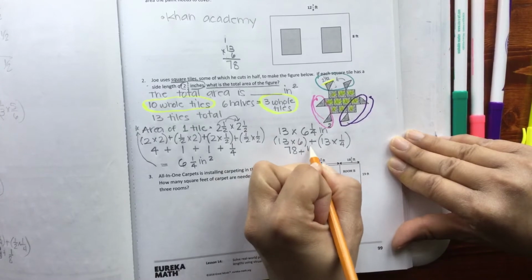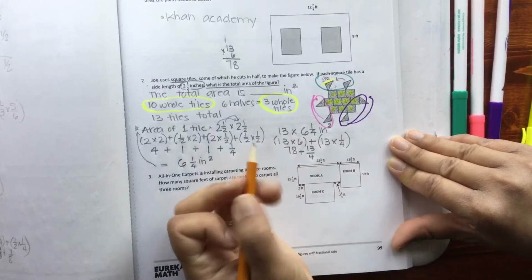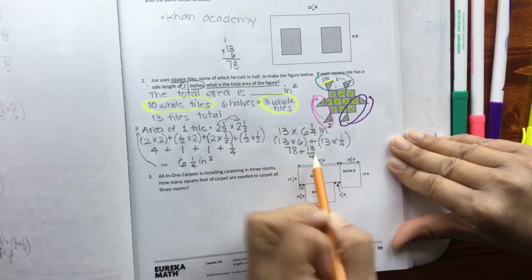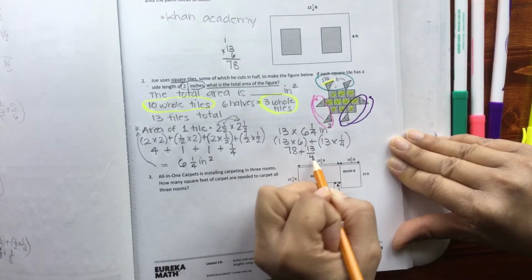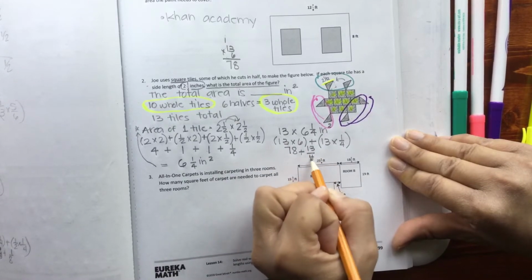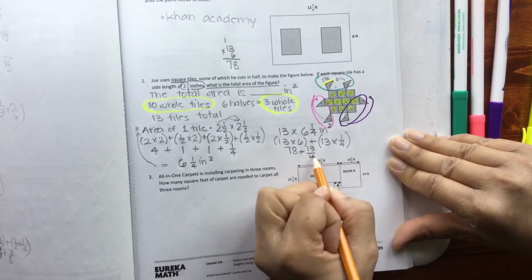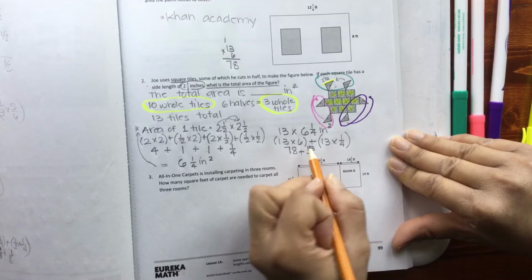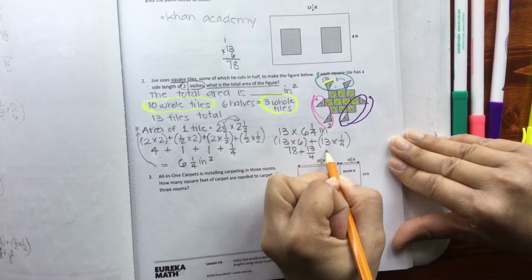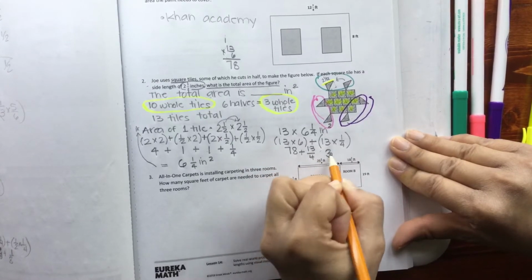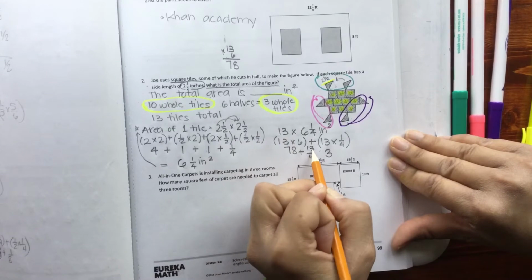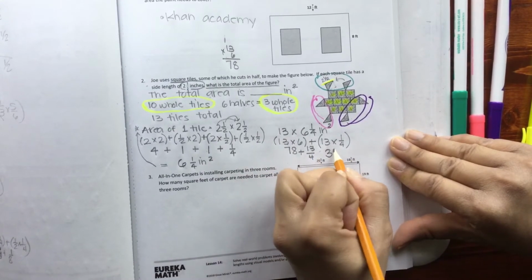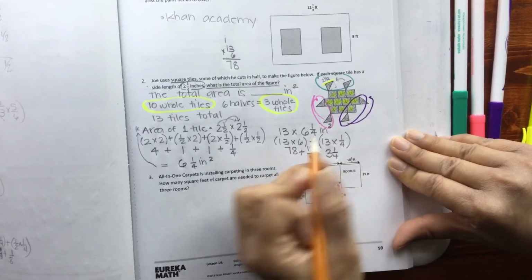plus 13/4. We can't leave 13/4 like this, so we have to take our fraction greater than 1 and make it into a mixed number. I know that 4 goes into 13 3 times. 4 times 3 is 12. So we're going to subtract that 12 from our 13, and that's going to leave us with 1/4.